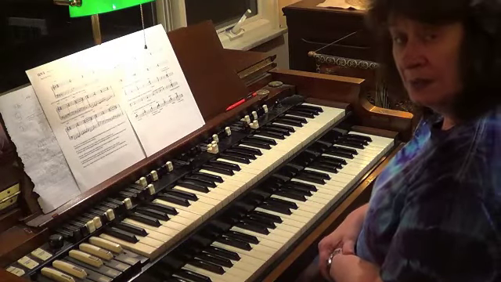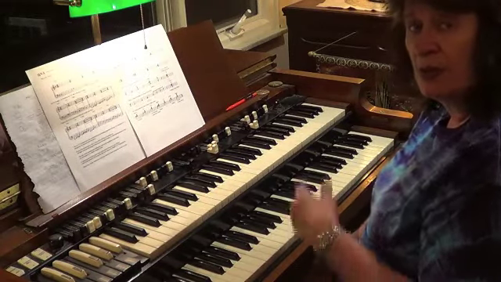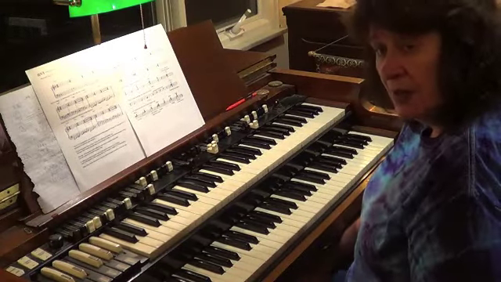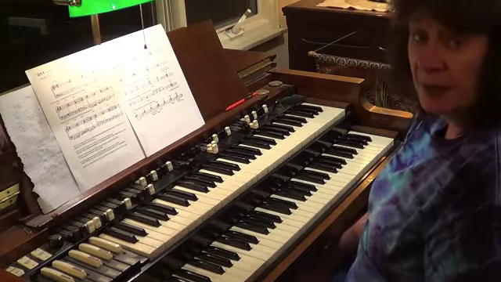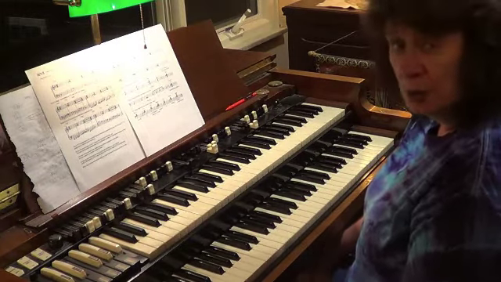Well, welcome. Today is day 2, and today I want to talk about the 2-5-1 progression in a very simple way to play it and how to play it in all 12 keys as quickly as possible.